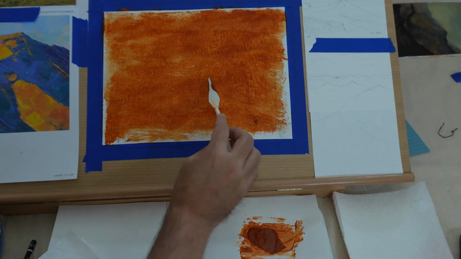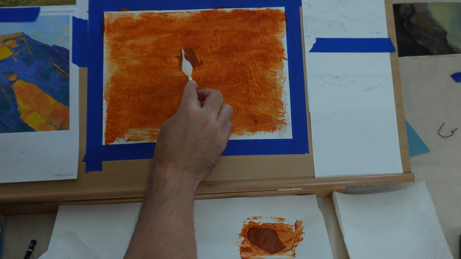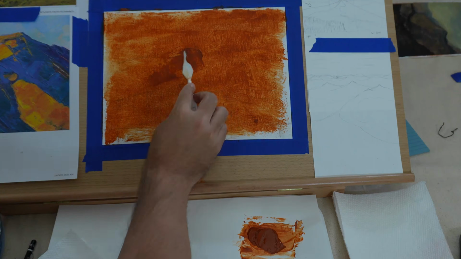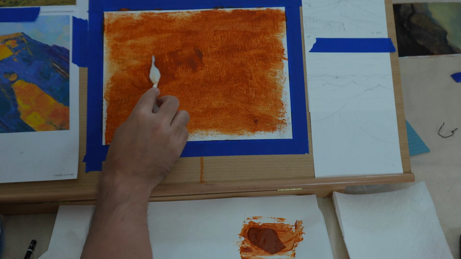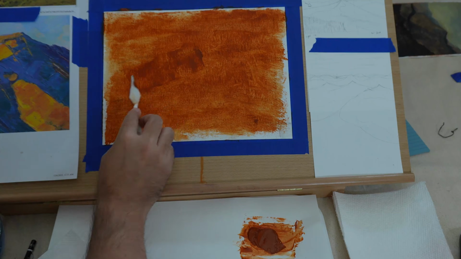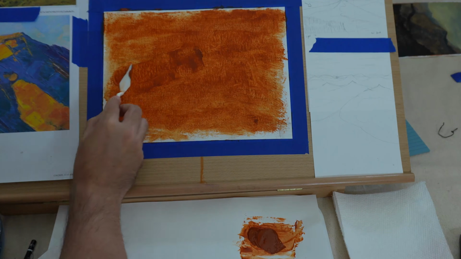And now I'm going to try to be a little bit heavier with it in certain areas, and be a little bit more thoughtful about the direction that I want the painting to go.